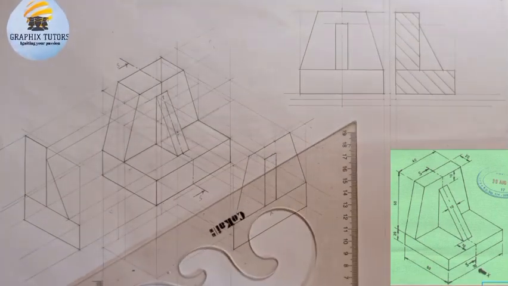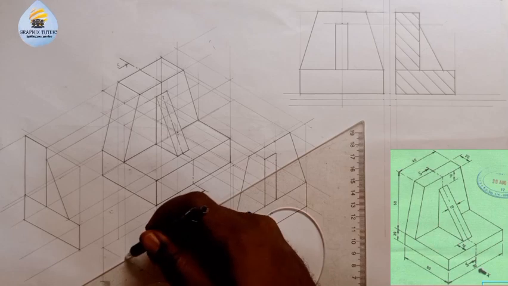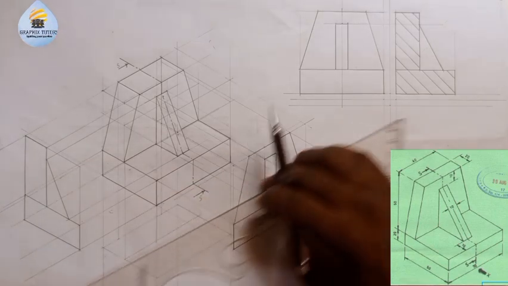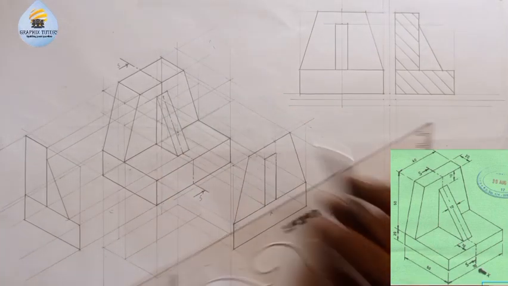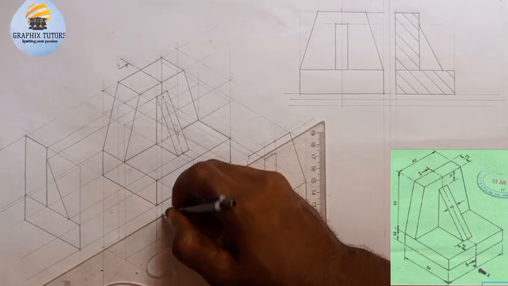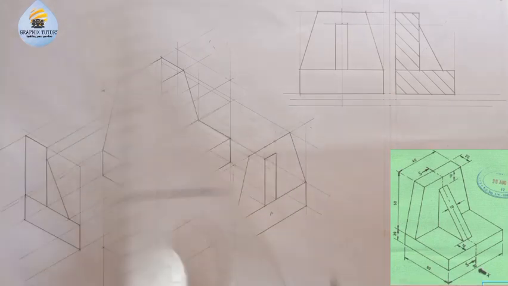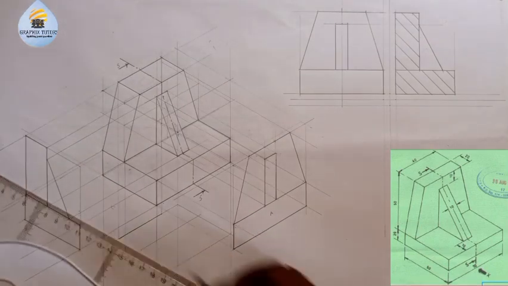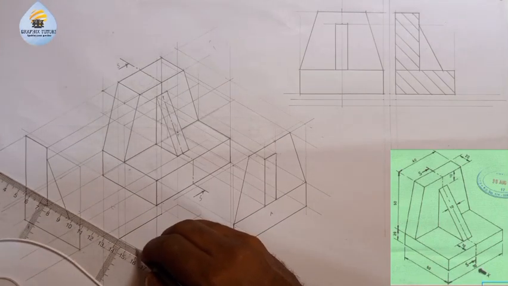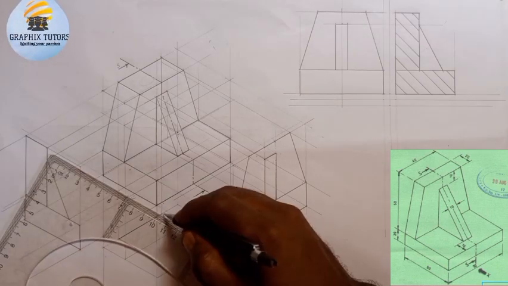So I'm going to thicken. Let's draw this. So I'll be seeing this part here. So if I should thicken this point, I'll also tick in here too. Then tick in here too.